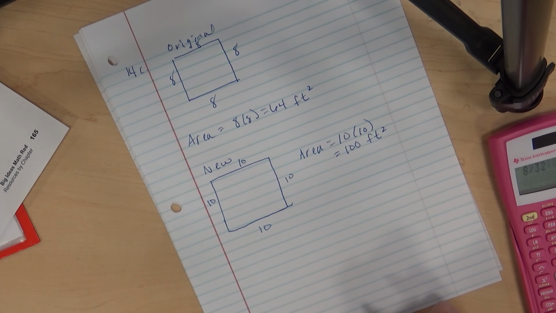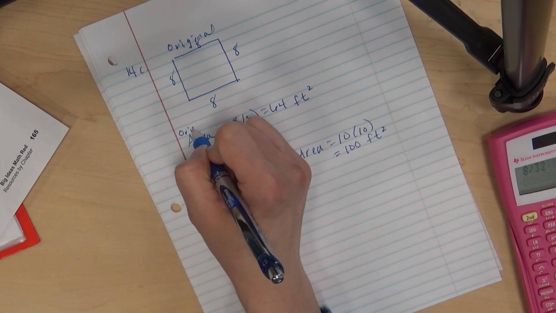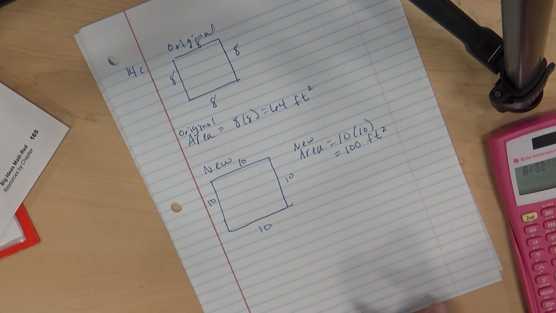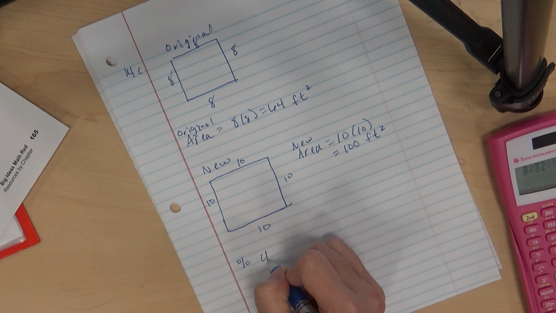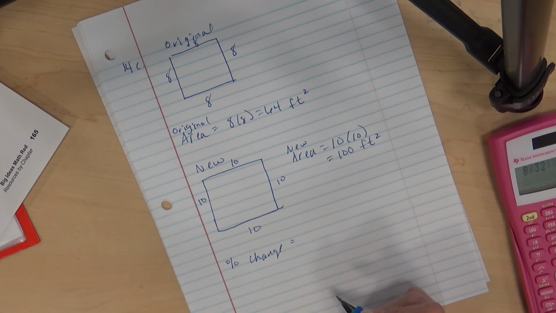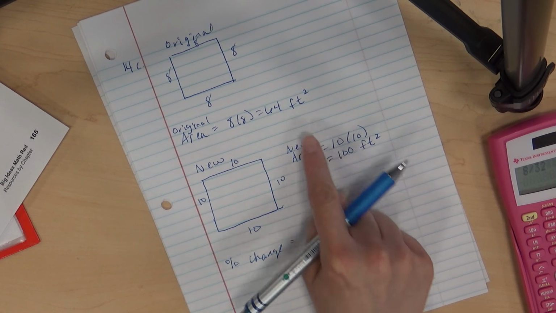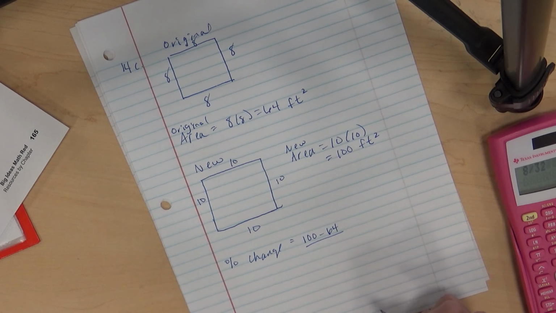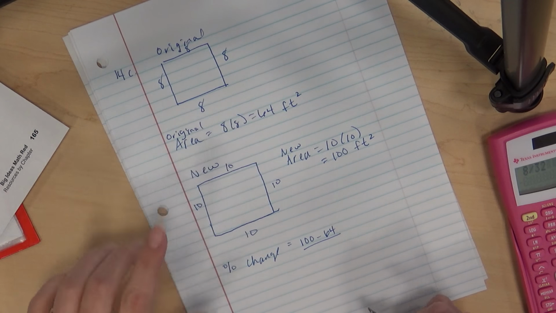So we have the original area here and the new area here. We're going to calculate the percent change. So our percent change is going to be the larger number minus the smaller number, 100 minus 64, divided by the original area, the 64.